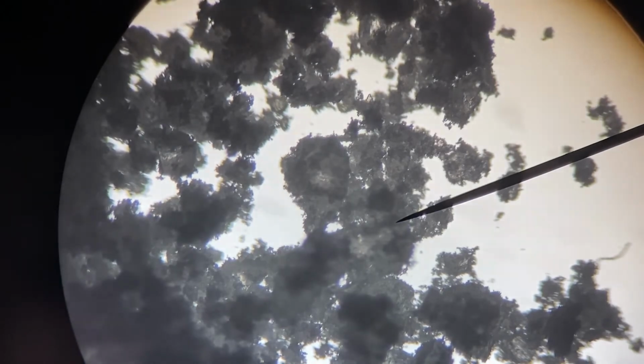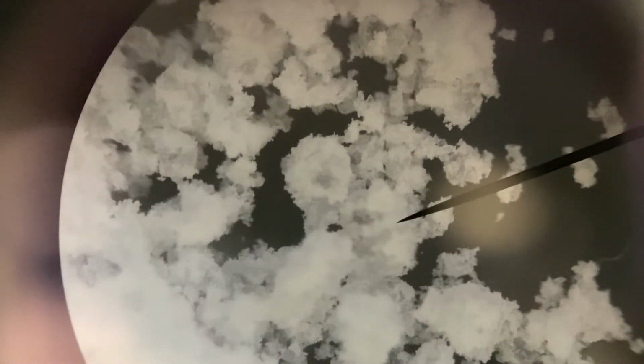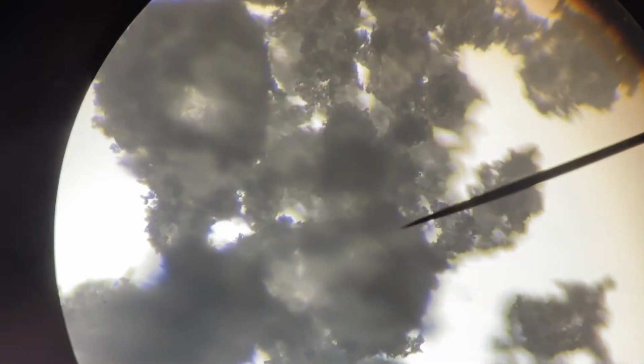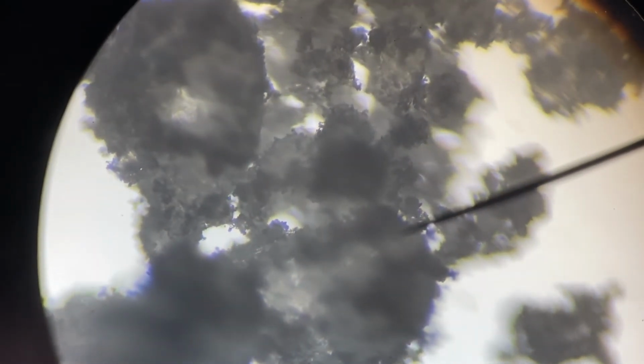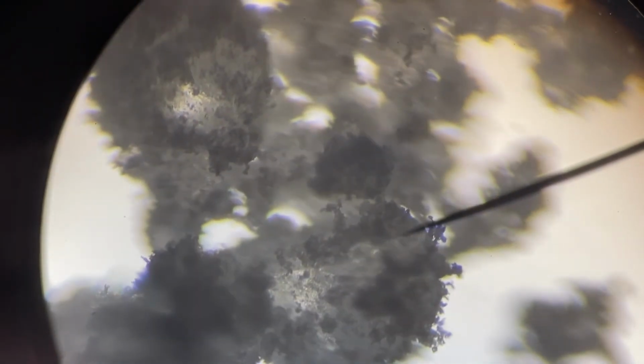Let's see what it looks like with the light off. Okay, yeah, it looks like chunks of powder, like snow or something like that. Let's see if I can do it on my next objective. This is about 100 times the size of what it actually is. Okay, oops, I moved my coarse adjustment. Let me try my fine adjustment. Let's see if I can go even one higher.